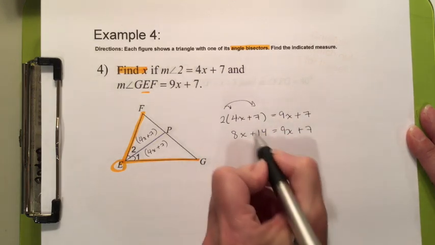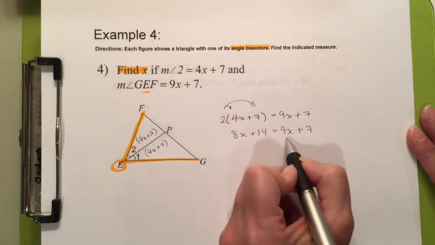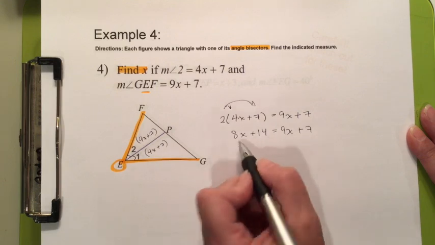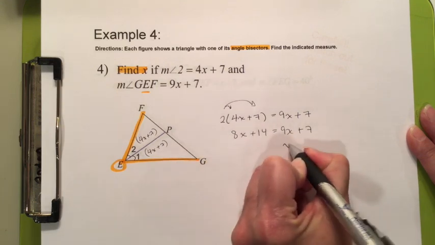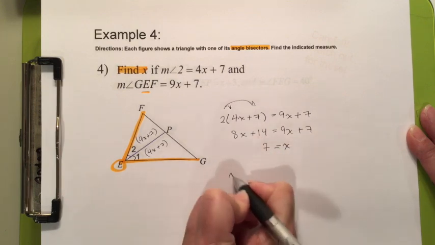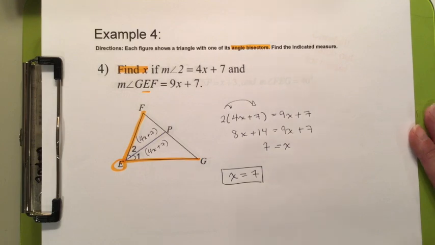other side. I usually do my x's first, so always subtract to the bigger side. You don't have to always go to the left. So 9x is bigger than 8x, obviously, so 9x minus 8x gives me x, and then 14 minus 7 gives me 7. So again, I got x equals 7. Lucky day, I guess, right?